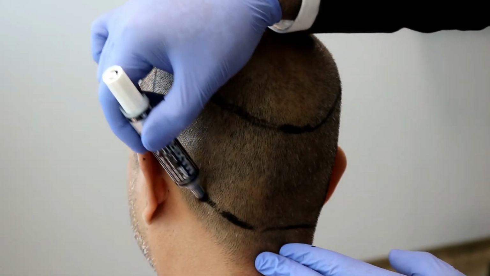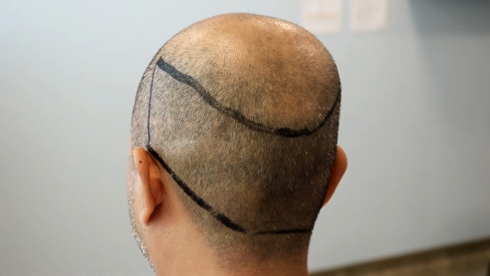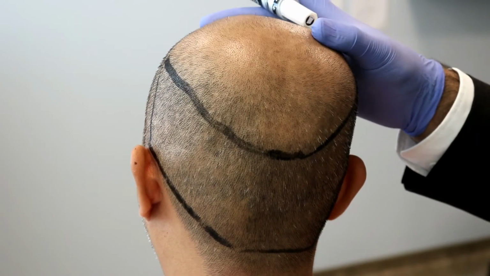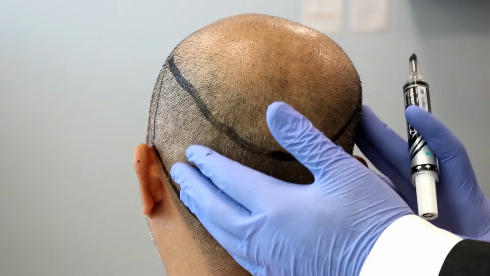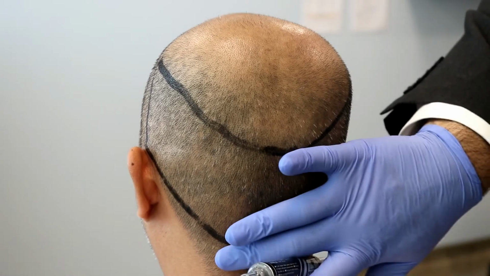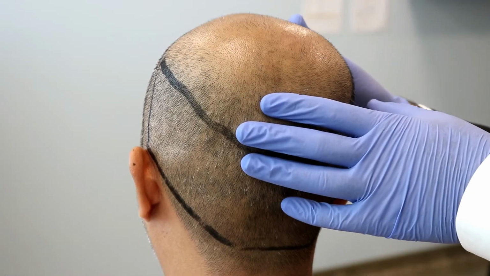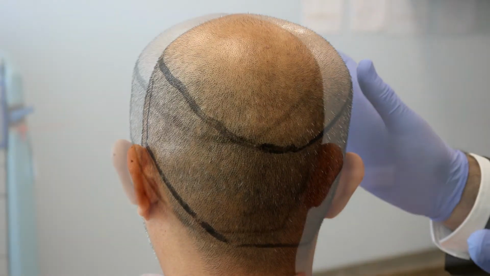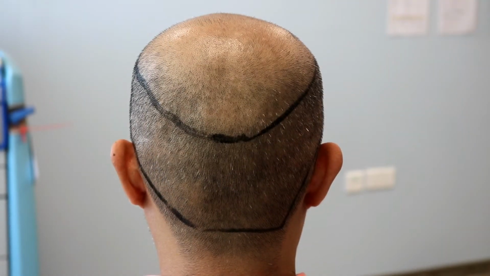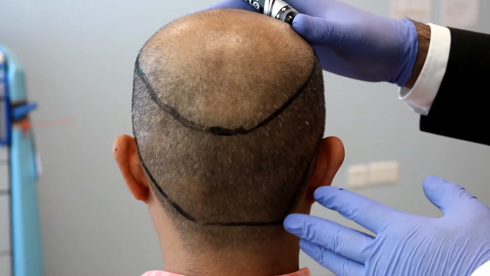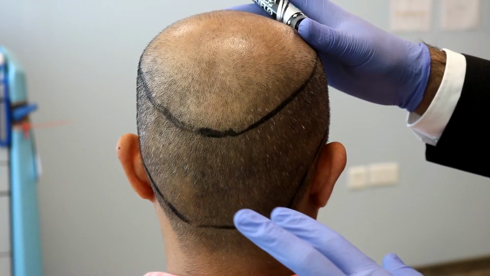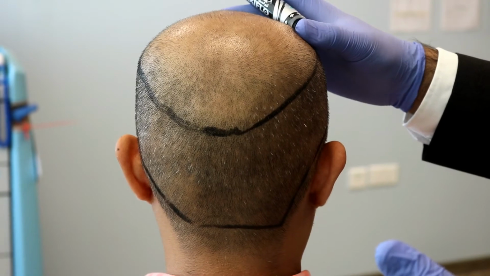It is also very important to know that the amount of hair which he has lost is twice the amount of hair which he already has. So even if we transplant all the hair at one time in the recipient area, it wouldn't show any difference. In this case, the donor area which I have marked over here is the safe donor area from where we can harvest the maximum amount of grafts.